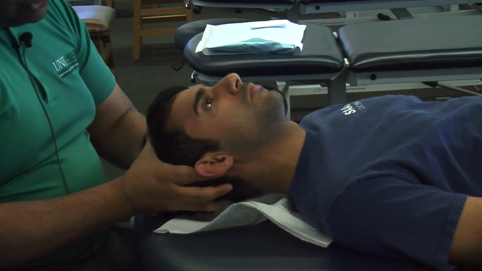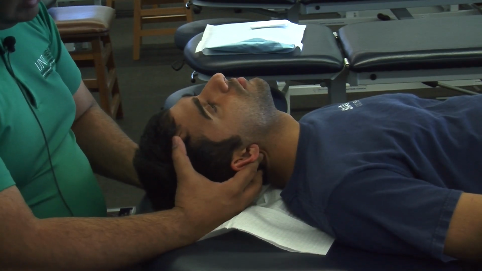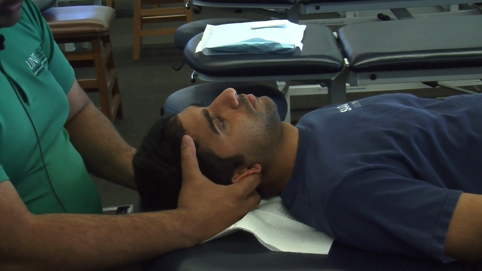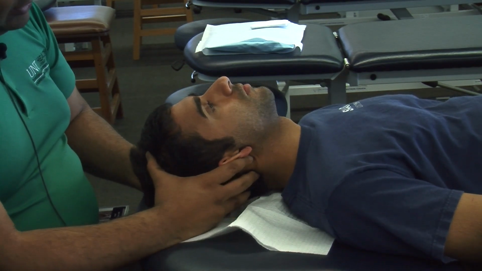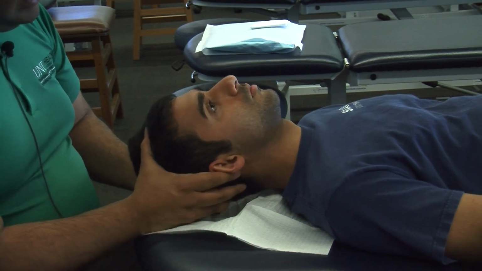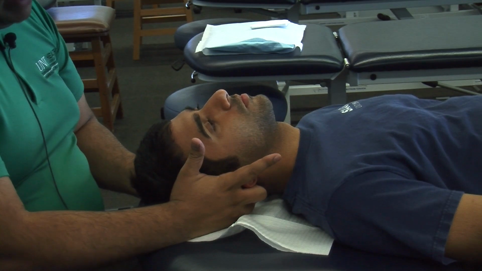He moves pretty symmetrically with both of those motions, so that tells us that he's got restriction going in this direction, and this was his biggest position of ease. Therefore, his diagnosis is OA extended, side bent to the right, and rotated to the left.